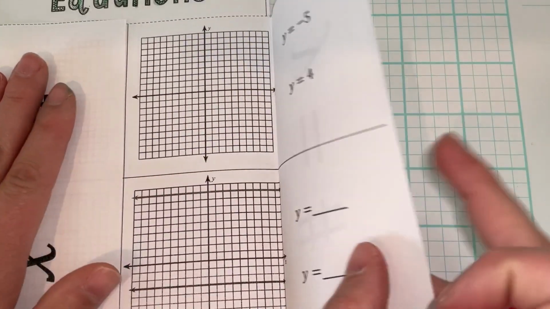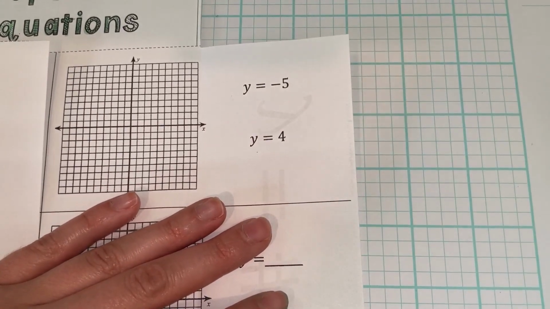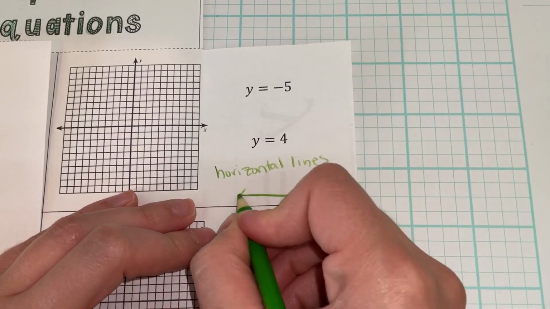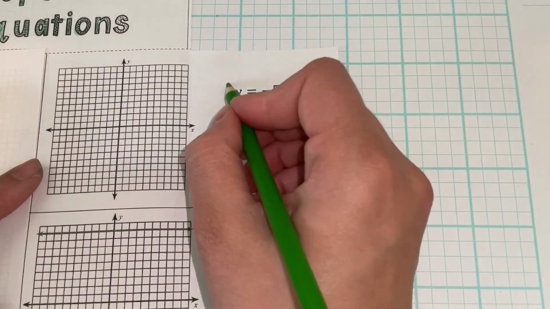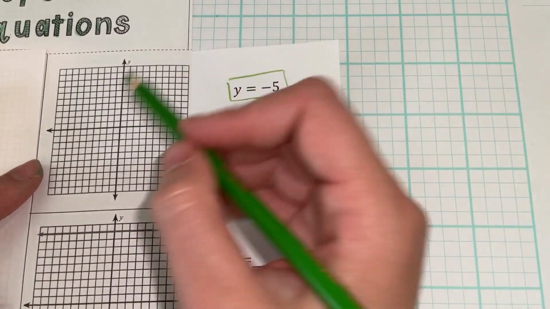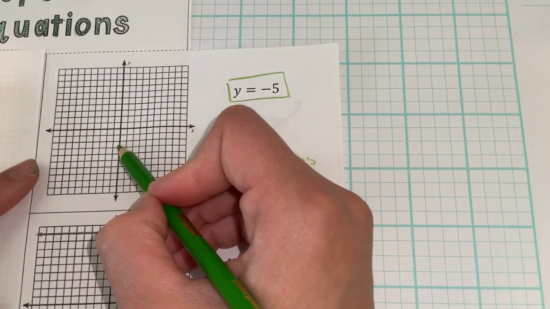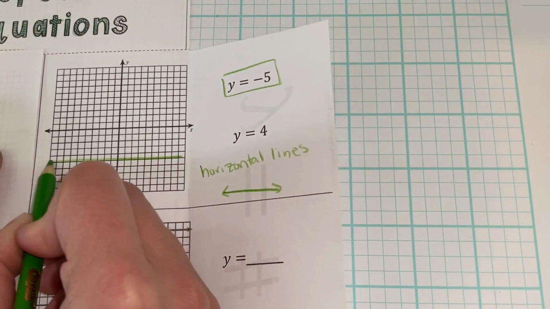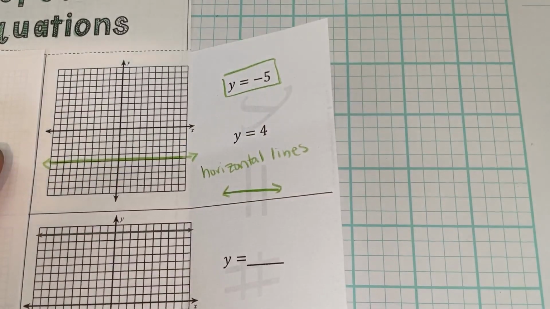Same thing, but with the y's. With the y's, you're going to have horizontal lines. So the lines are going to go straight across, cutting through everywhere where y is that number. So if you have y equals -5, you're going to go down on that y-axis. 1, 2, 3, 4, 5. And you're going to draw a line straight across. Everywhere y is -5, that's where that line is going to be hitting.